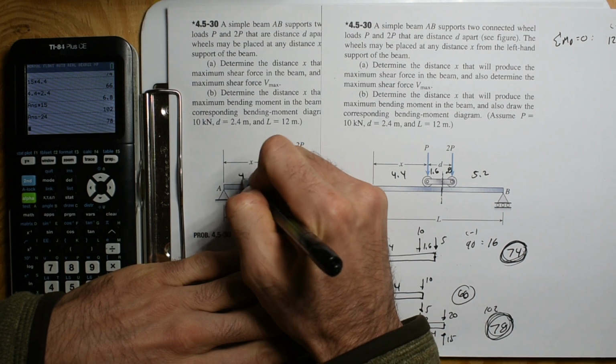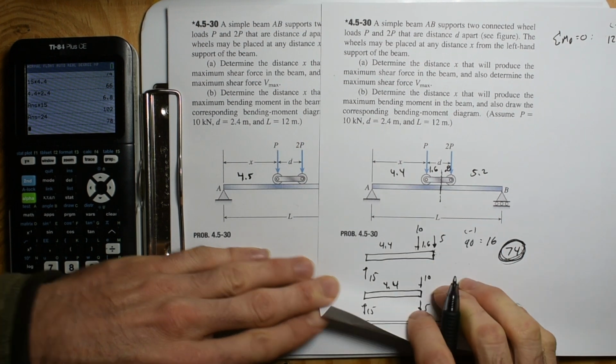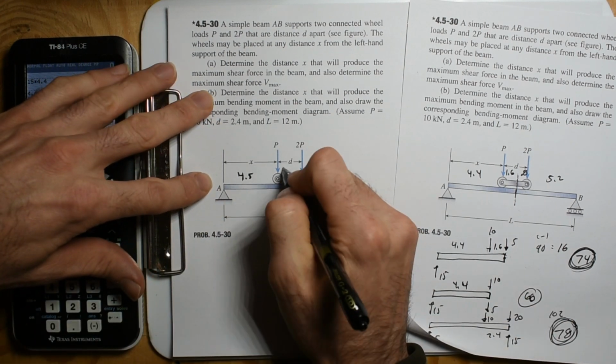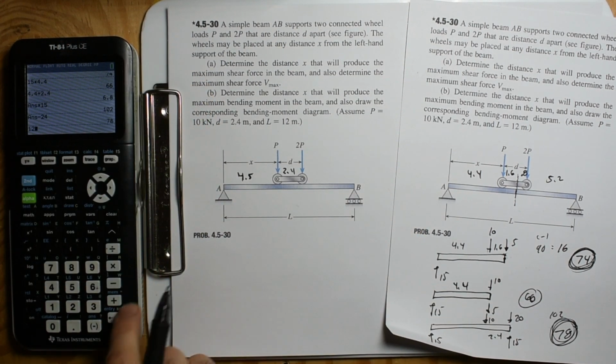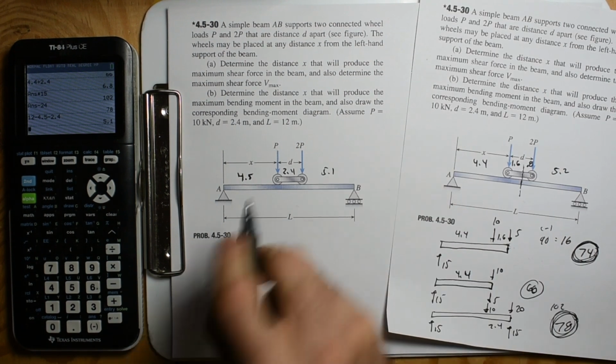And so we're going to go 4.5. There you go, that's the only value we actually need. So we got 4.5, this is 2.4. 12 minus 4.5 minus 2.4, so this is going to be 5.1.